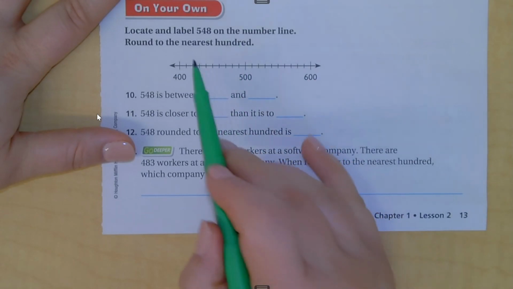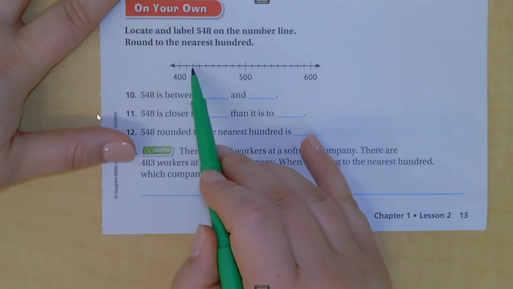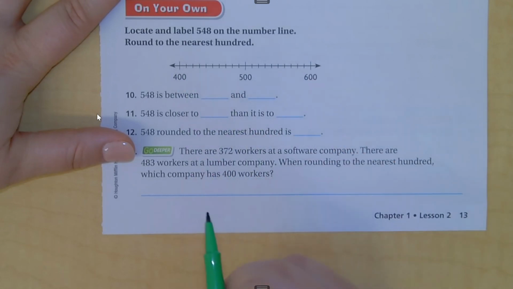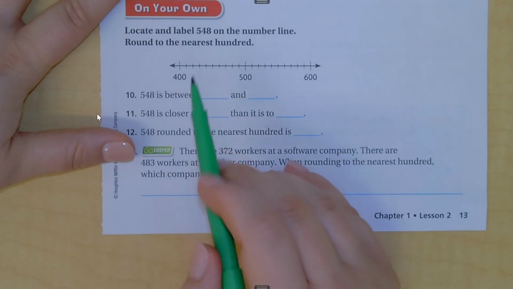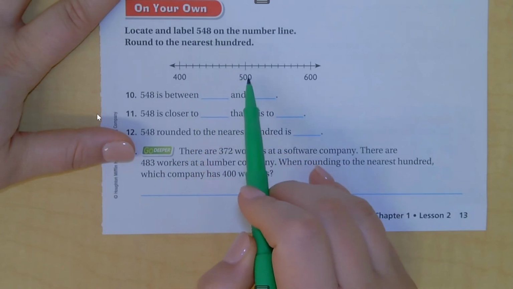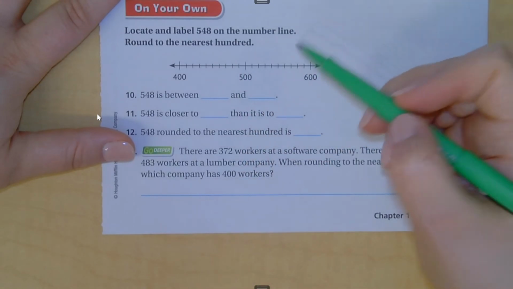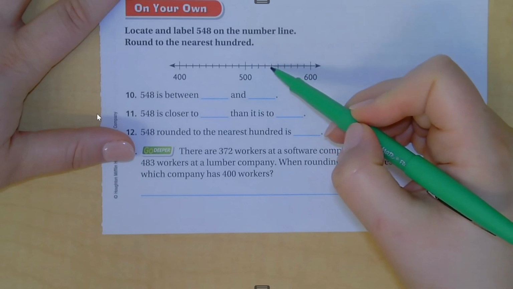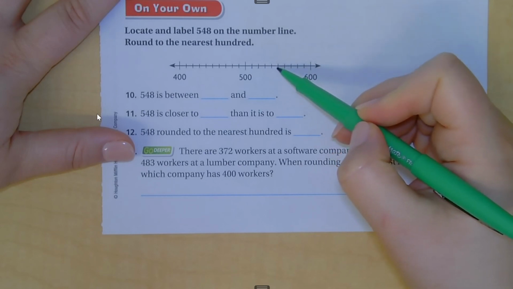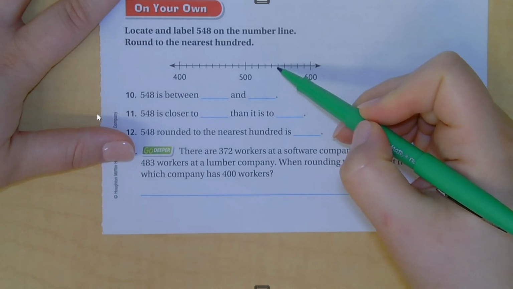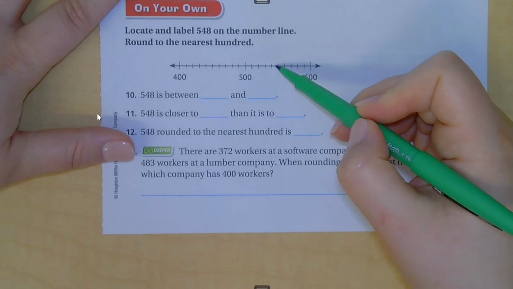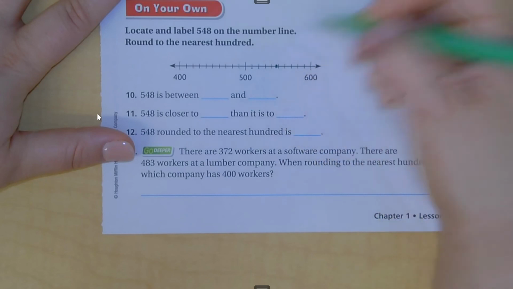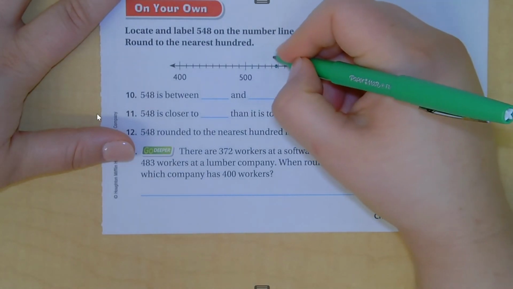Okay, hopefully you found out these are tens. So 410, 420, 430, 440, 450, and so on. So I need to find 548. Well, I already know 548 is going to be past 500. So I'm going to start at 500. I have 510, 520, 530, 540, 550. 550 is too far, but I know 548 is just before 550. So you're going to put your dot just before the 550 mark. Make sure you label it.